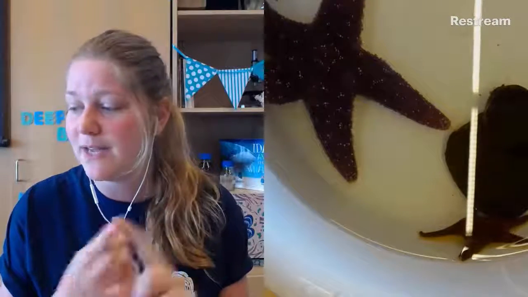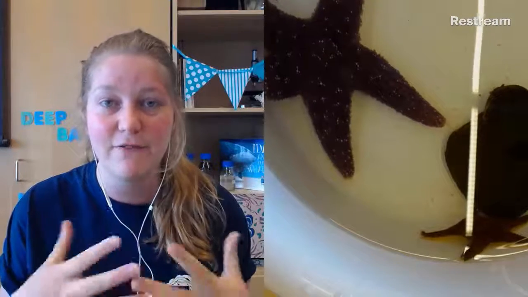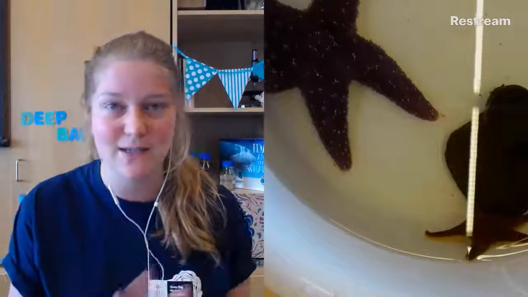And so ochre, as well as sunflower stars, are very much impacted by sea star wasting disease, sea star wasting syndrome. And that's why it's really important that we study it. And it's really important that citizens are helping to collect that data, just because it's so widespread.